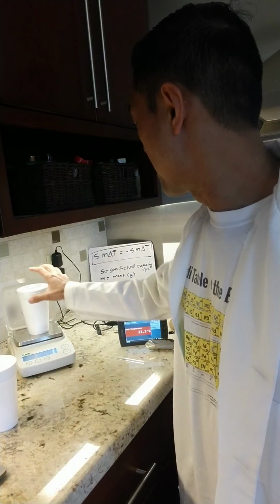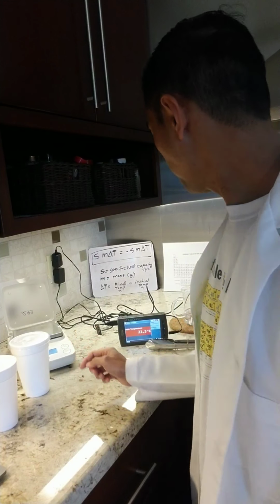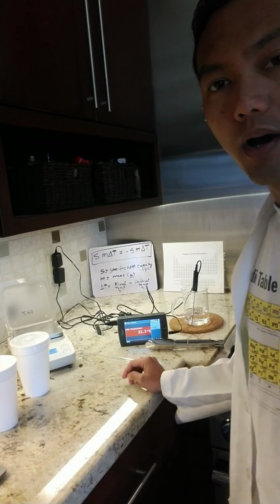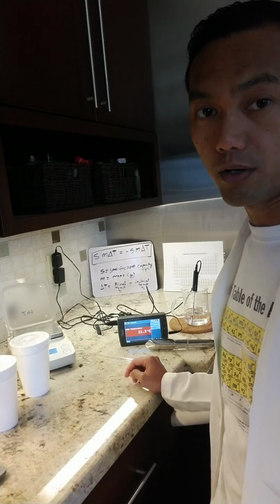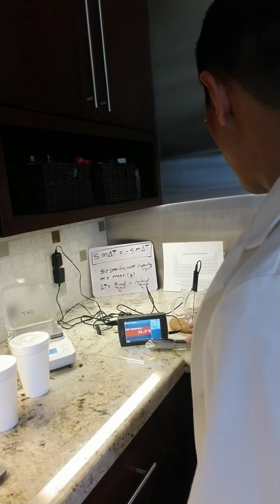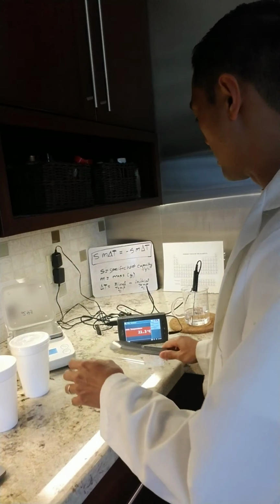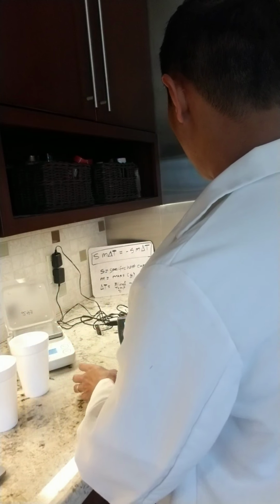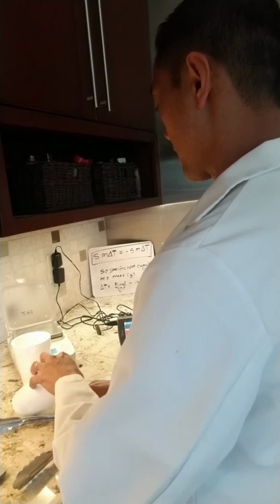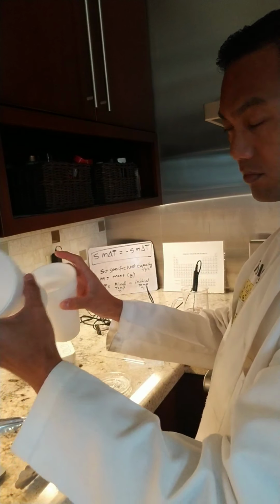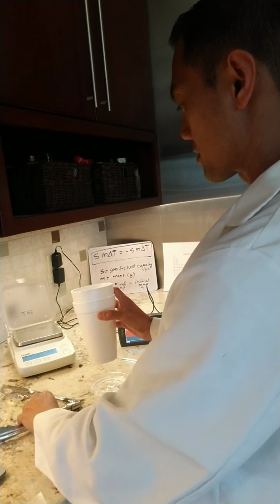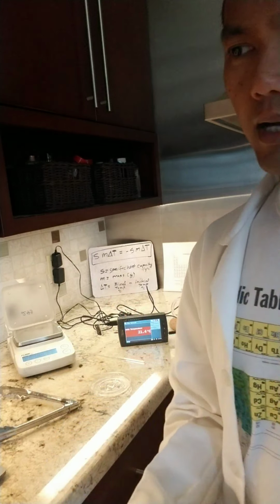All right, so now let me remove that. Again, we have 150 milliliters of water. That's our starting amount. Based on the procedure, we're going to add our water inside our calorimeter. So now I'm going to double our calorimeter setup for insulation.